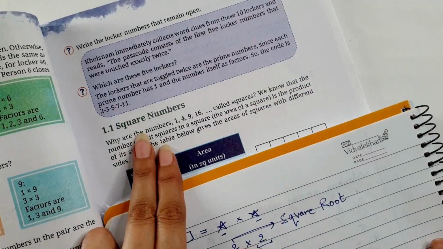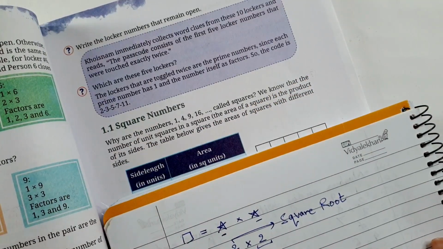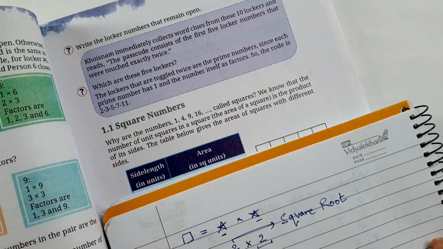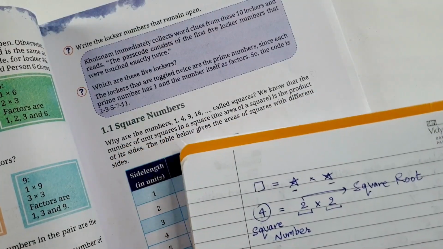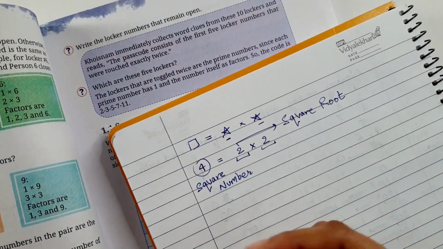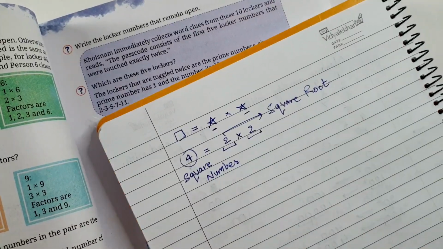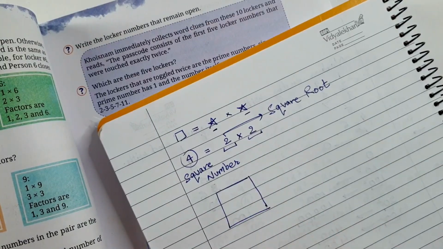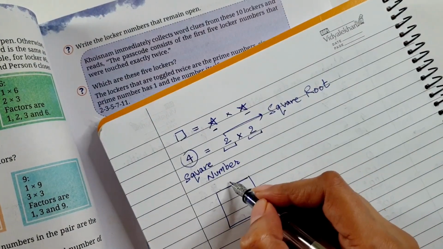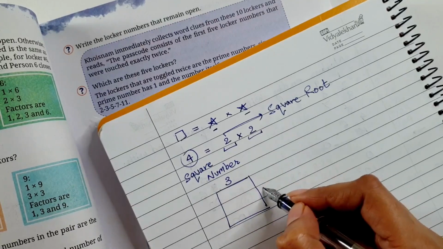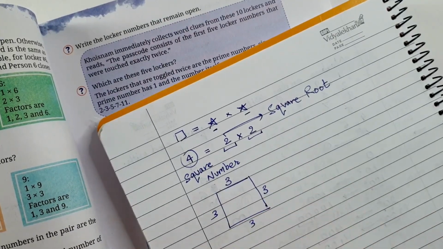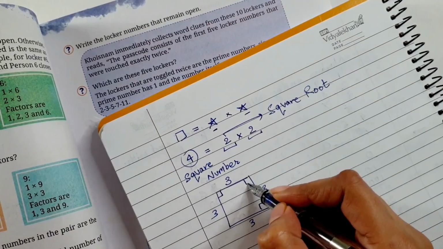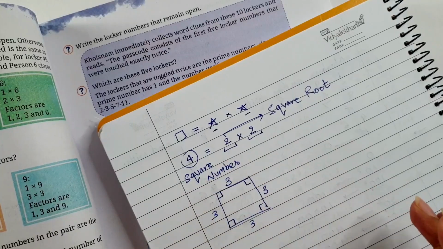Now let's go back to our textbook. The first thing that they're trying to explain is the reason that we call it a square. When you think of a square, what do you think of? It's a four-sided figure which has, let's say, a length of 3 centimeters. It will have equal sides. All 4 sides will be equal. That's a square, and all 4 inside angles are 90 degrees.